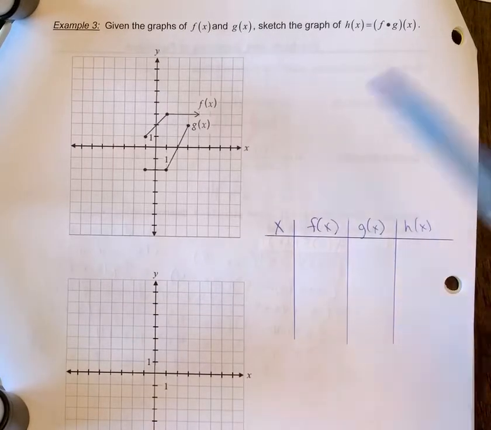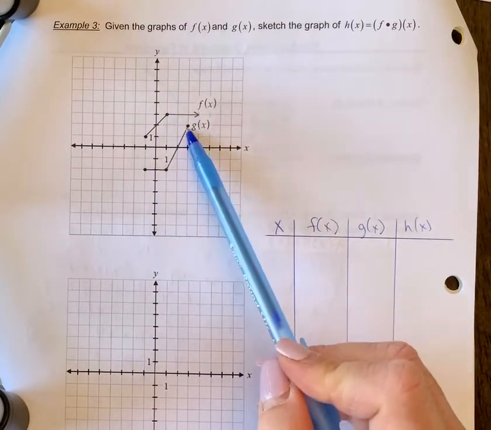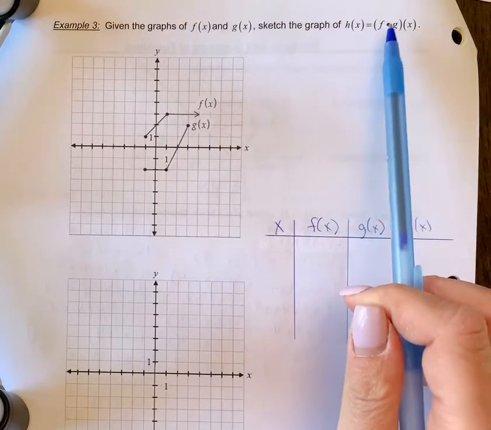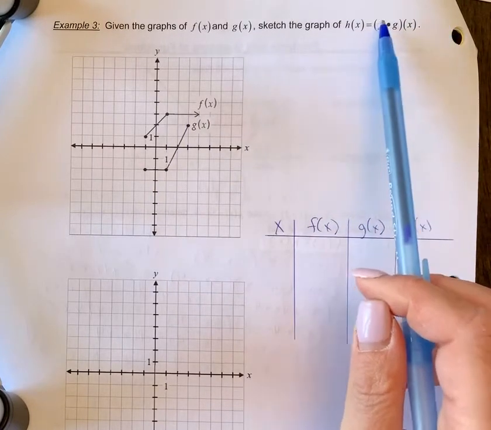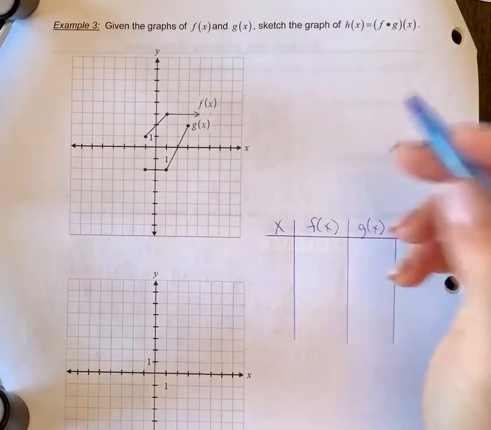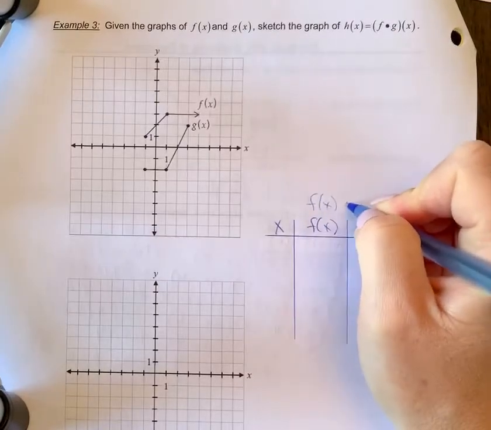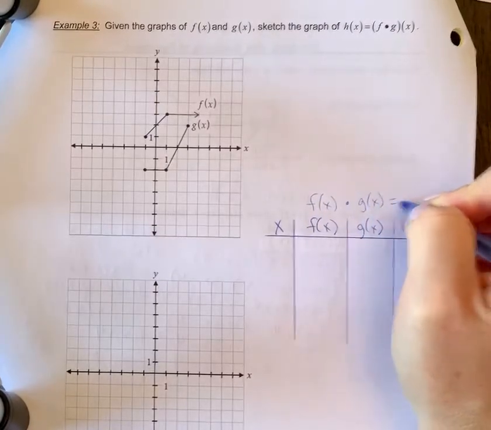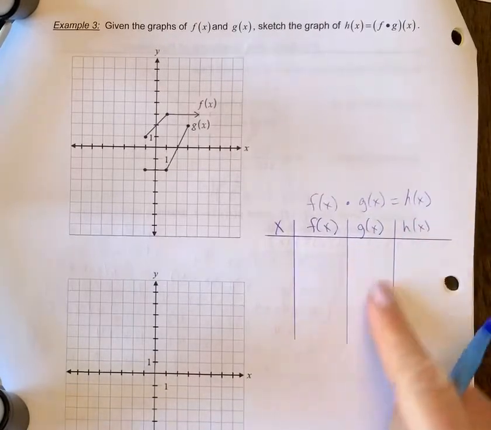Example 3, given the graphs of f of x right here and g of x, you're going to graph h of x, which is f times g of x. So what that means is you have your f of x graph times your g of x graph is equal to an h of x graph. Now I drew a table for us.